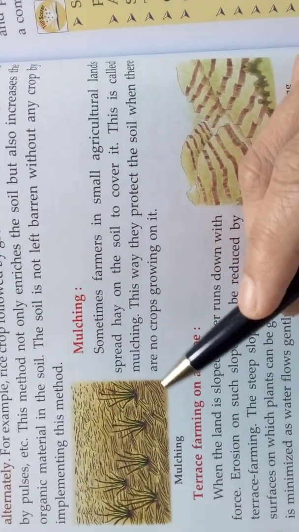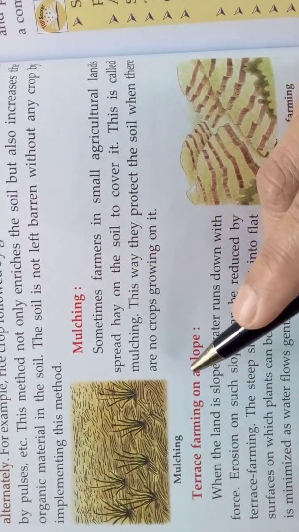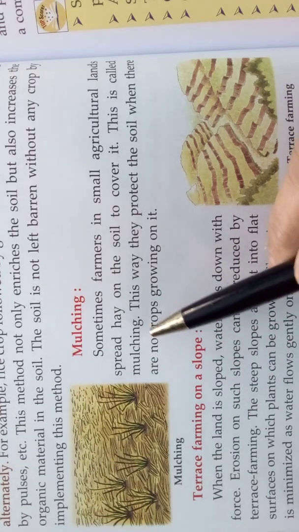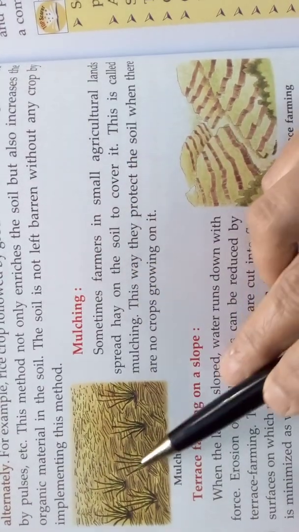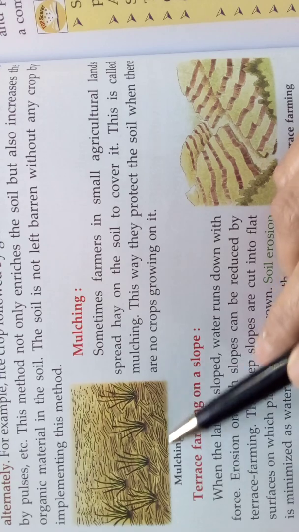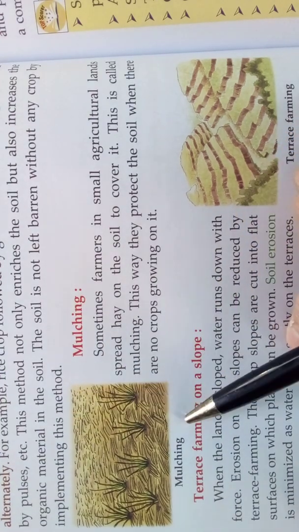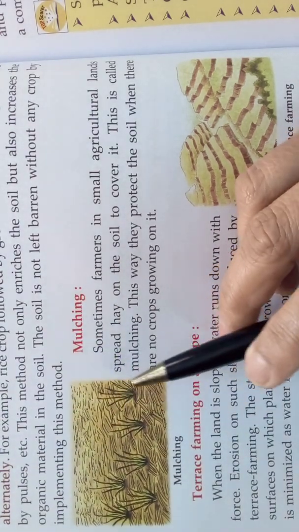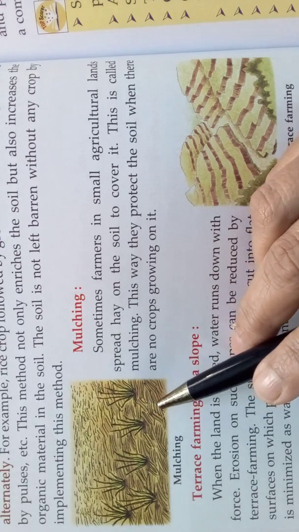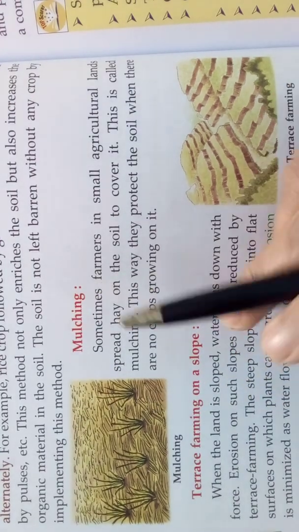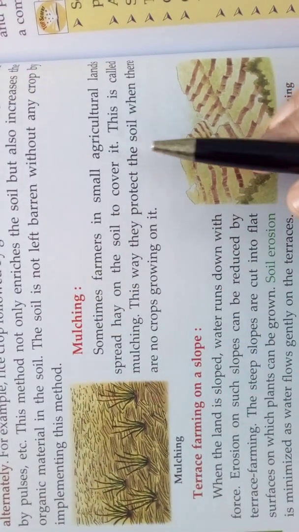So that in this way they can protect the soil, by spreading hay on the soil to cover it. Look here, these are all the dry hay. By spreading hay on the soil to cover it, that is called mulching. What is it called? Mulching.